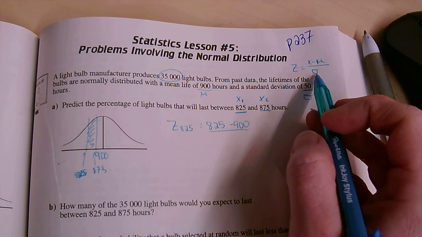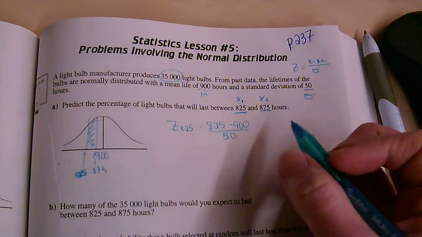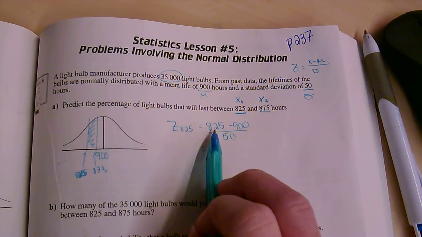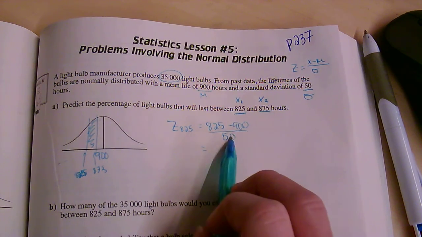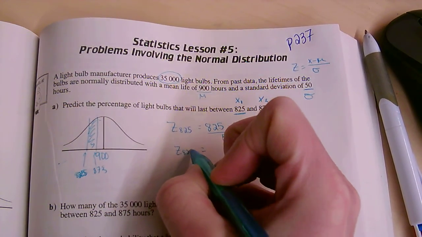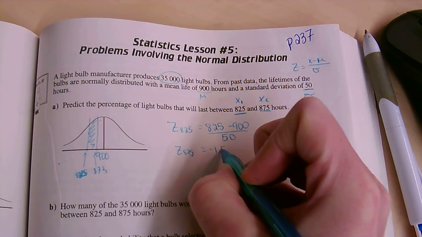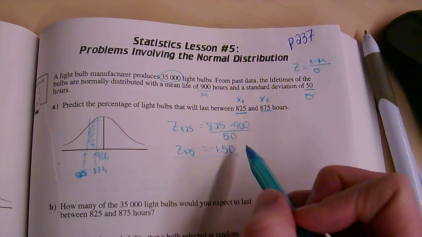My standard deviation is 50. Okay, so then I do 825 minus 900, and then I divide that by 50, and you'll get a z-score of negative 1.50. So that's the first thing that we have to do.